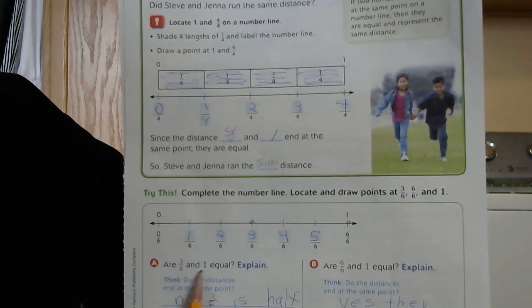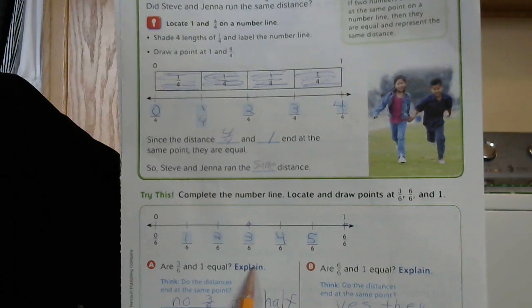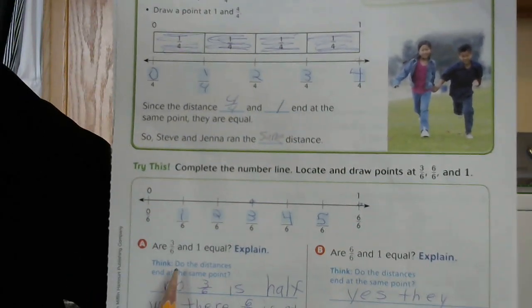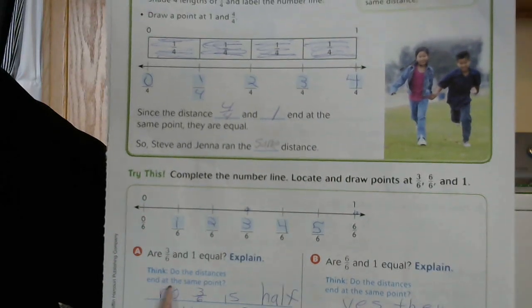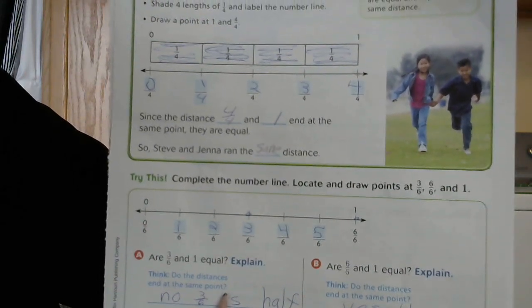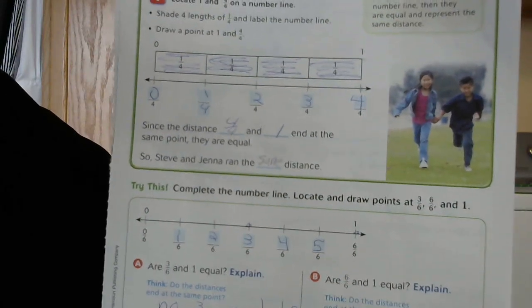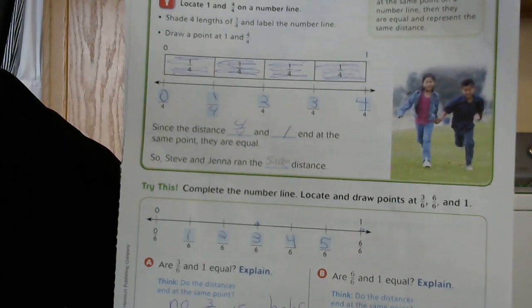Are 3/6 and 1 equal? Explain. Well, think. Do the distances end at the same point? Here's 3/6 on the number line, and here's 6/6. No. 3/6 is halfway there. 6/6 is at the end.